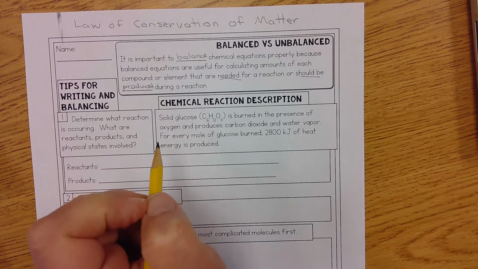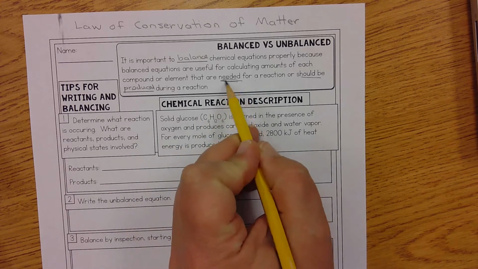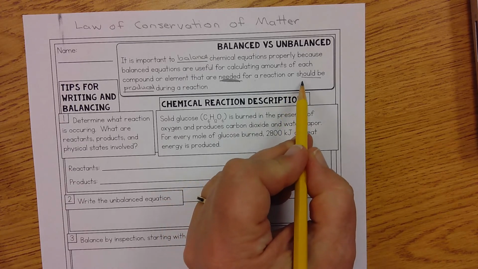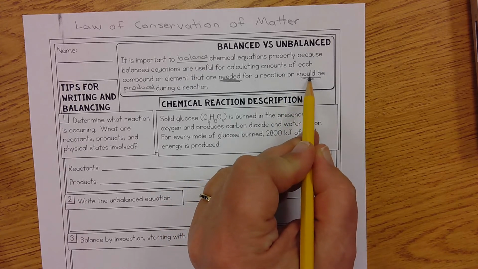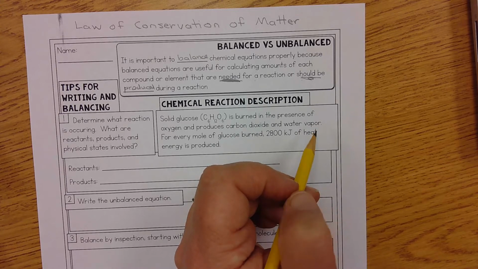Okay? When you are working on a recipe, let's say you're baking a cake, right? It is important to know the ingredients that are needed. It is important to know the amount you are going to have at the end, right? You can't just randomly throw stuff together and assume it's going to be a cake. Baking especially has to be very exact.